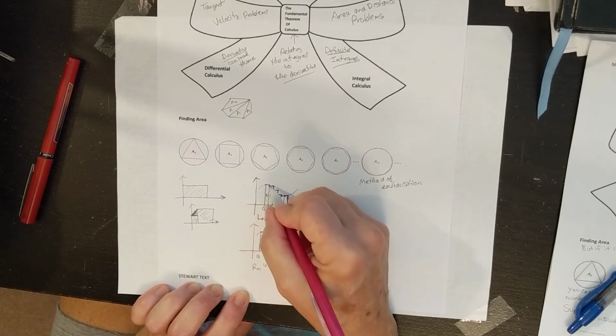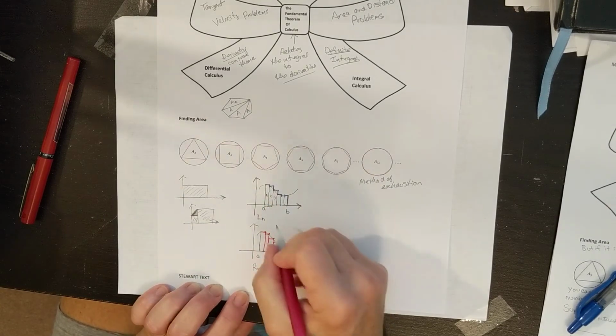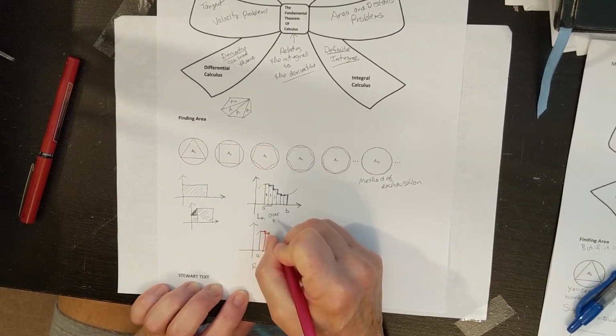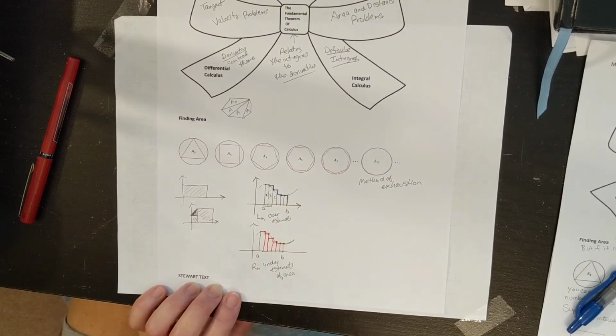In the previous case, the rectangles were higher than the actual curve, so that would be an overestimate, is what we get there. All right.